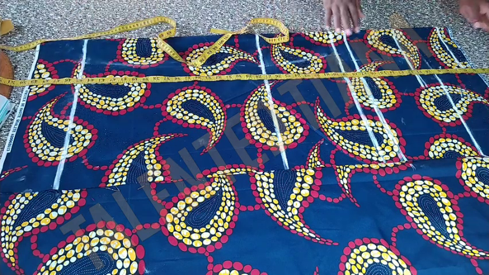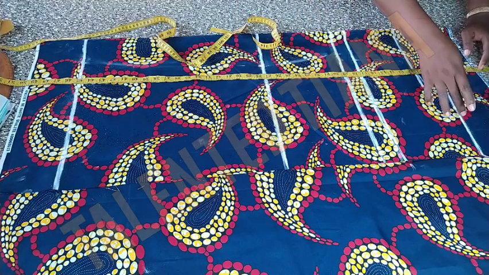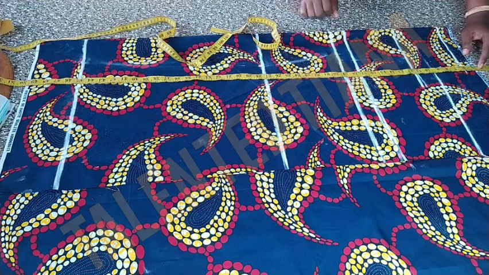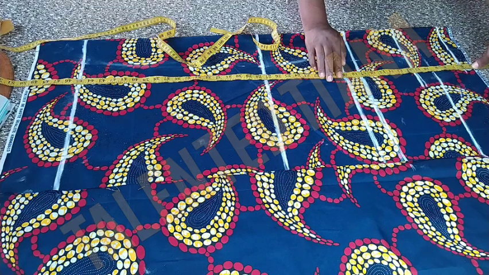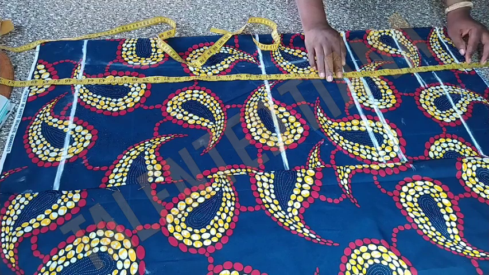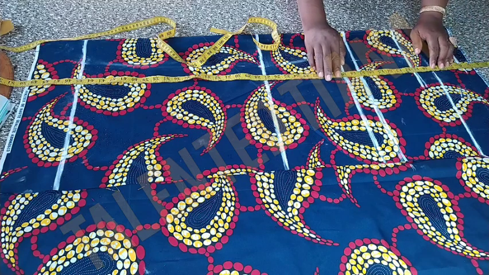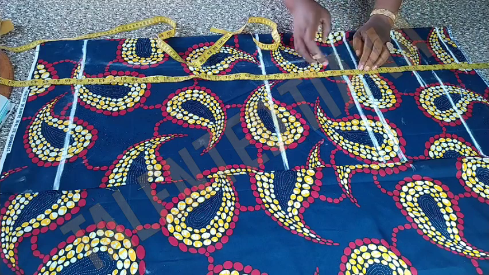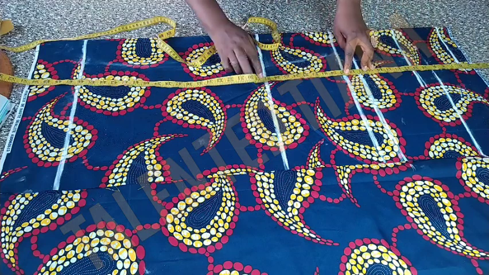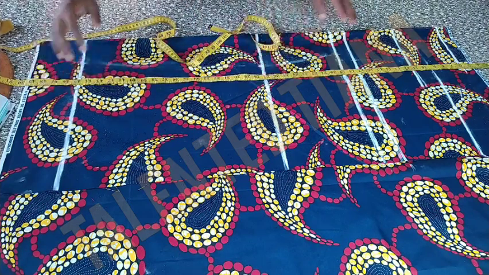So let me go through it again. All these measurements except the neck and armpit, I got from my client. Off shoulder, I used 5 because of the size of my client. Off shoulder is 4.5. Neckline is 6. Armpit is 9.5. Middle bust is 11. Under bust is 17.5. Waist is 19. Hip is 27. And length is 45.